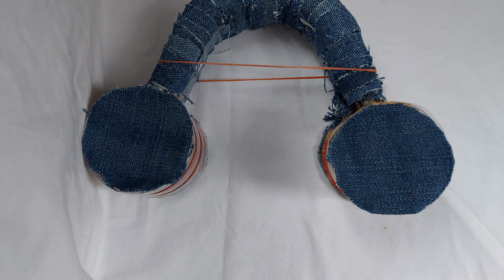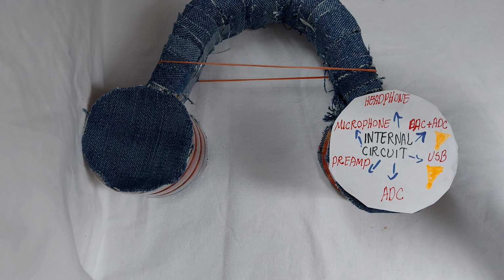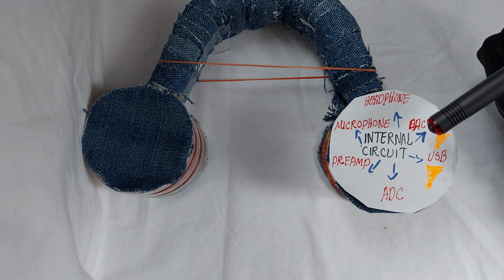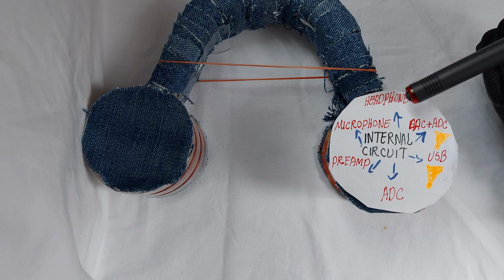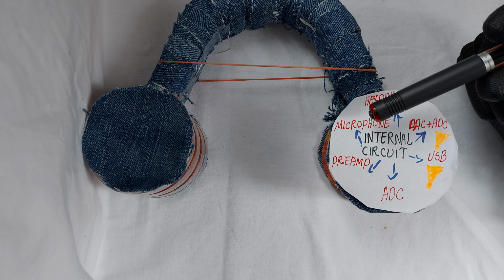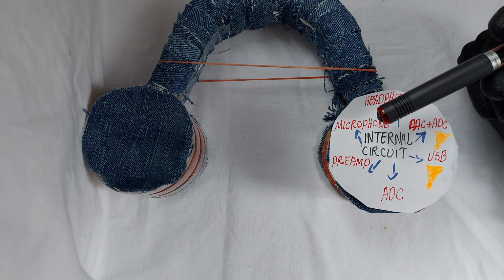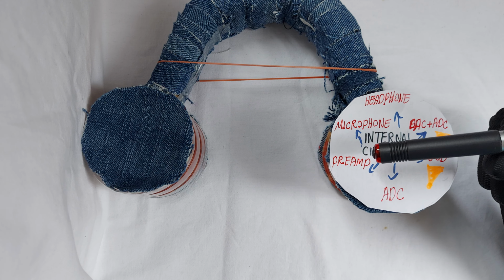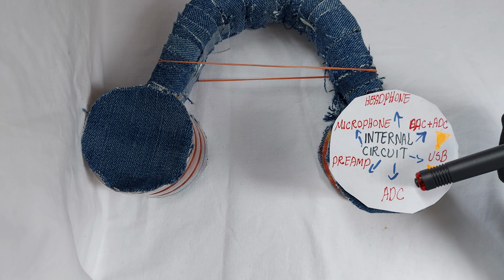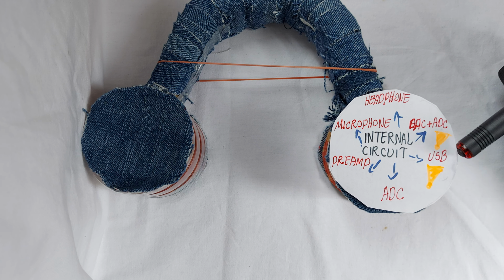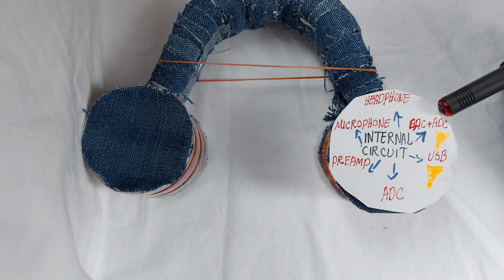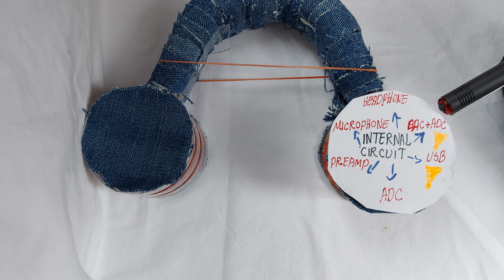So it's time for internal circuitry. Okay, I can show you right here and right here. Like headphones, as you can see, I write headphone here, but includes a microphone, typically electret or MEMS, with a preamp and ADC, analog to digital converter. If it has USB models, include a DAC plus ADC chip to control both ID and microphone.